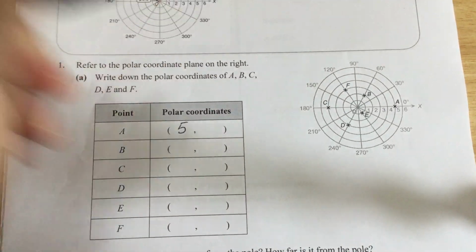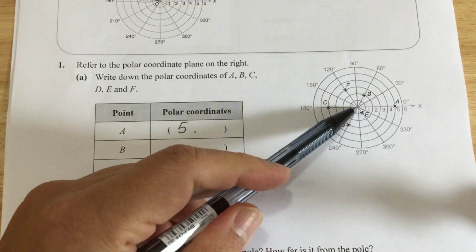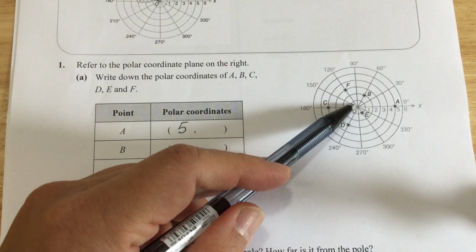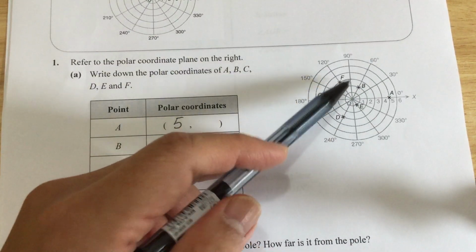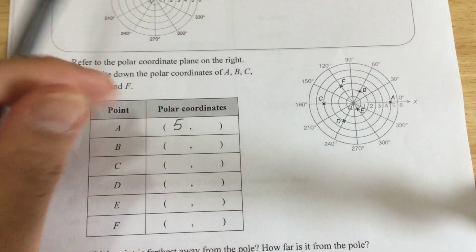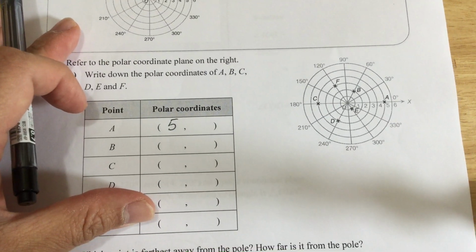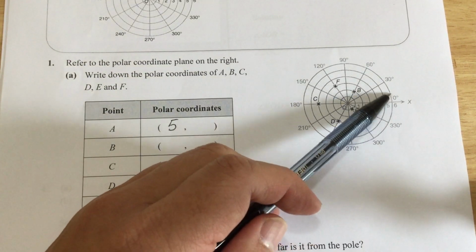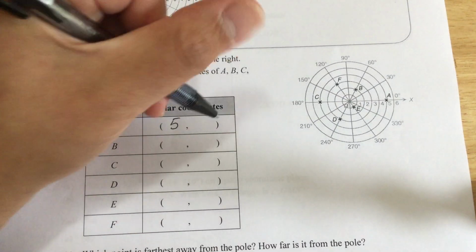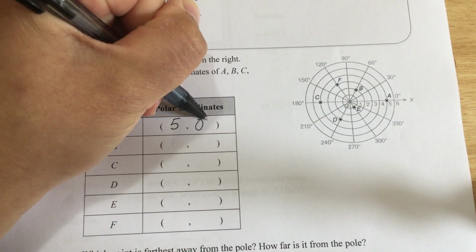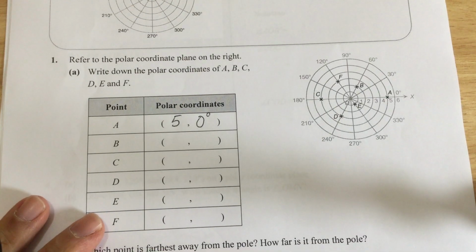That means it's 5 units away from the pole. You will see we do not have negative numbers here, so it's much easier to learn. This is 0 degrees, so we write down 5 and 0 degrees. So we finish point A.